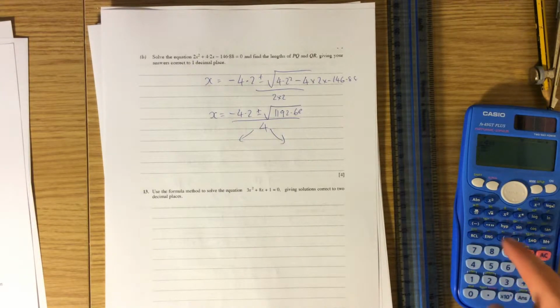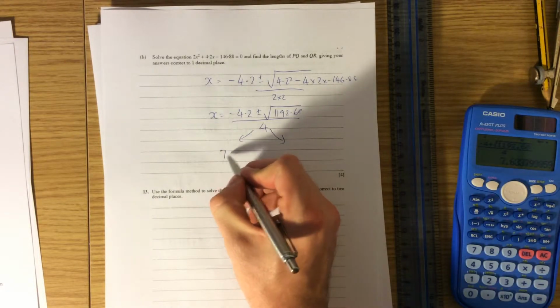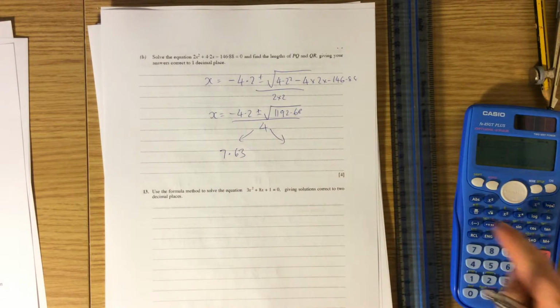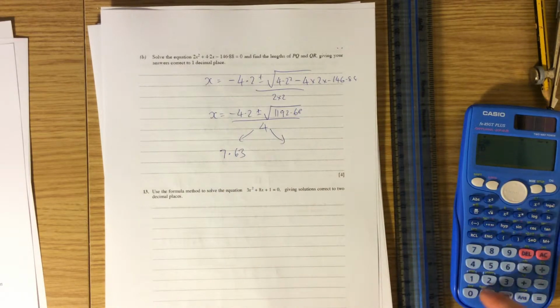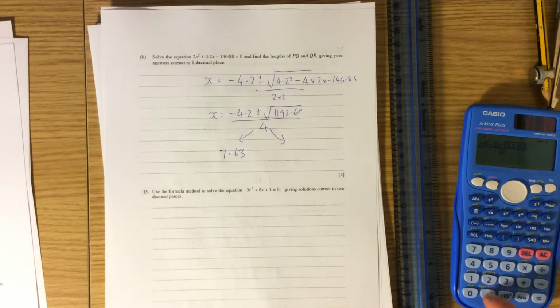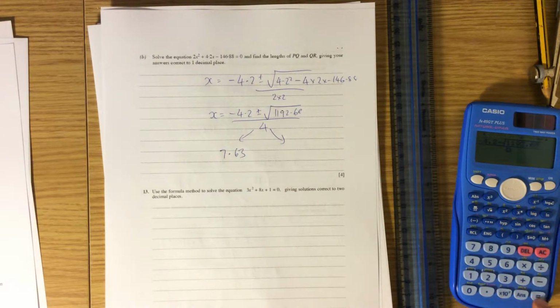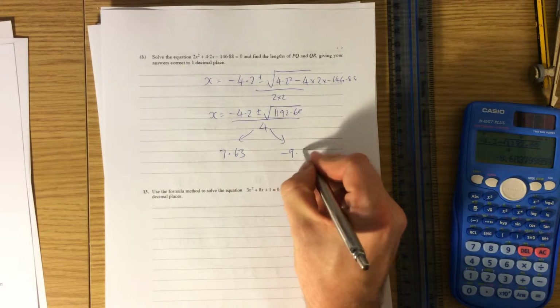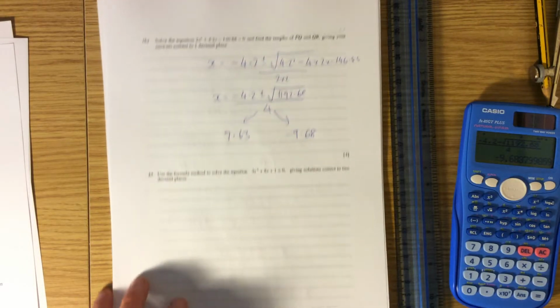And then we split it and we find that it could be minus 4.2 plus the square root of 1192.68 divided by 4, which is 7.63, or we could find that it's minus 4.2 minus the square root of 1192.68 divided by 4, which is minus 9.68.